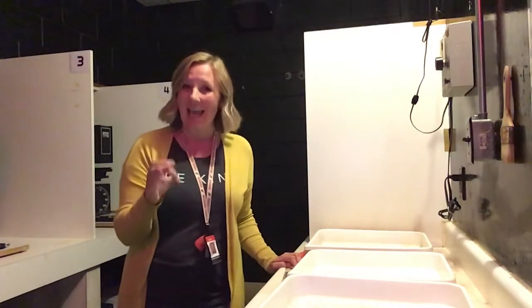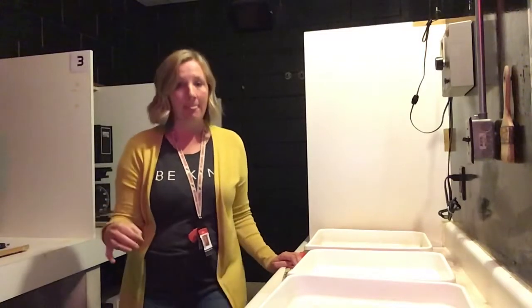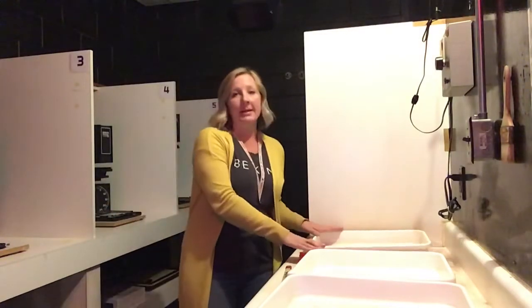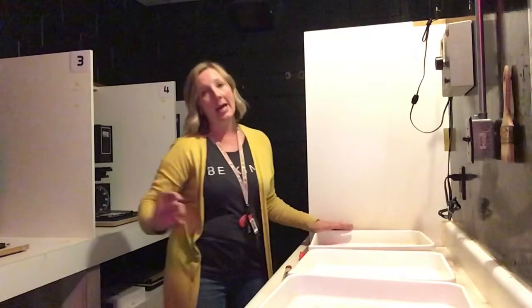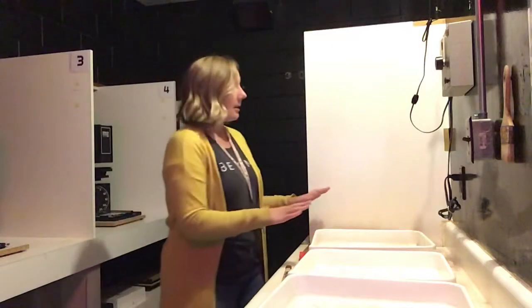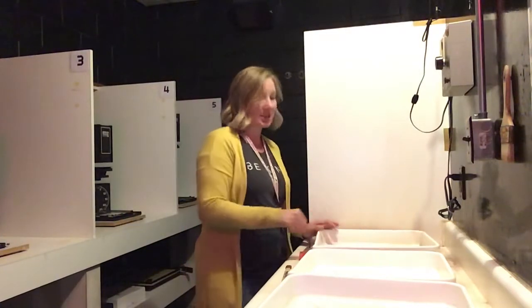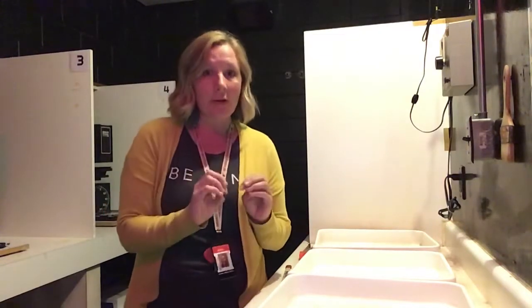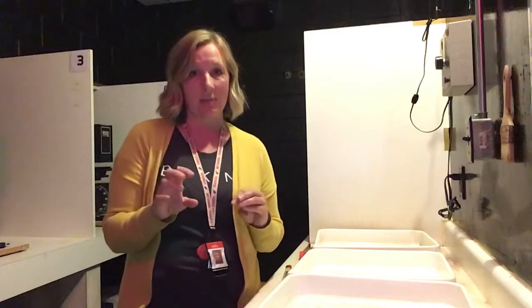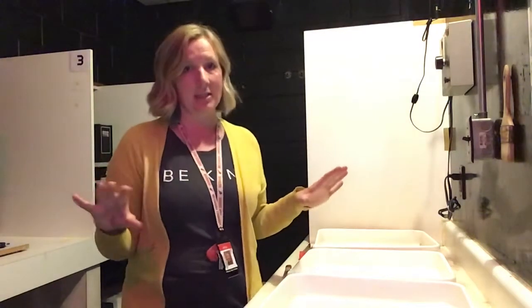That's D-E-K-T-O-L, Dektol developer. It is developer that I've mixed special for paper. We use a different kind of developer for film. Dektol developer, this is where the magic happens. You're going to put your image in there, and you have to leave it in there for at least 45 seconds, but no more than 2 minutes. I always say go the whole 2 minutes just to be safe.